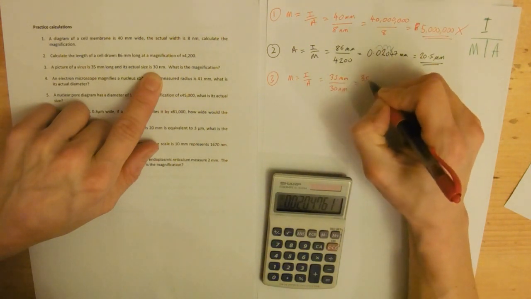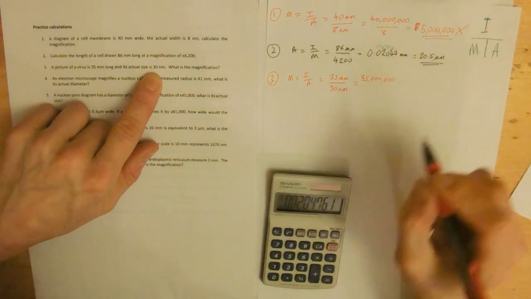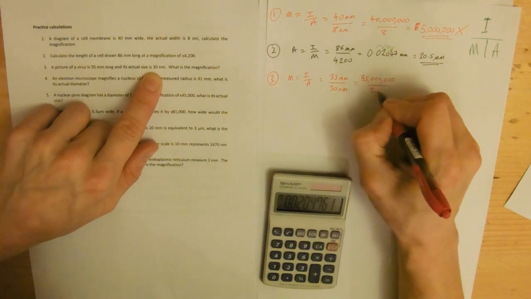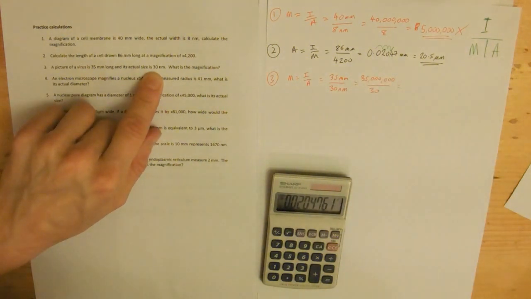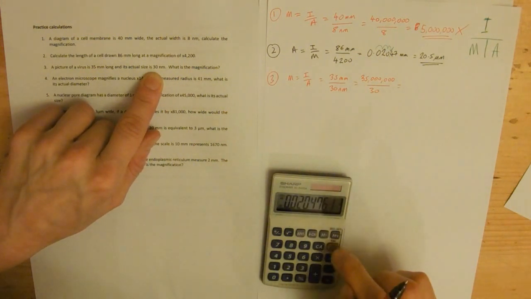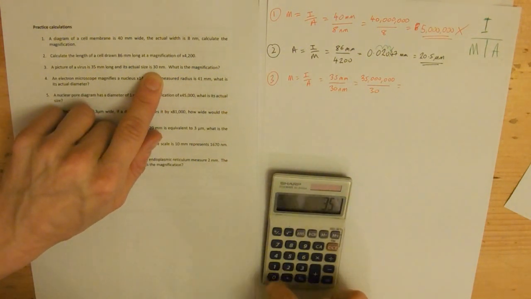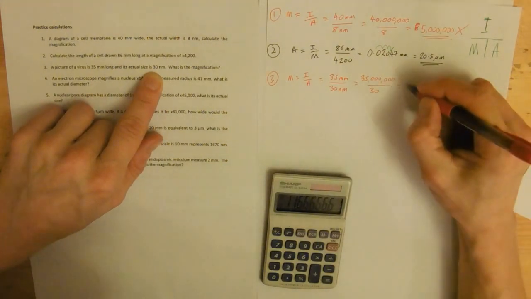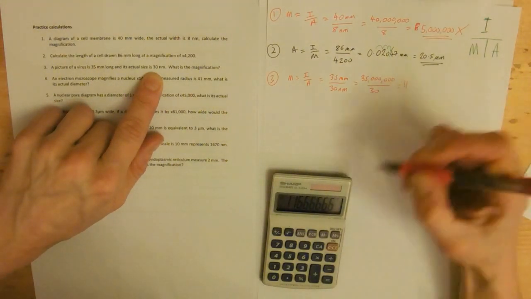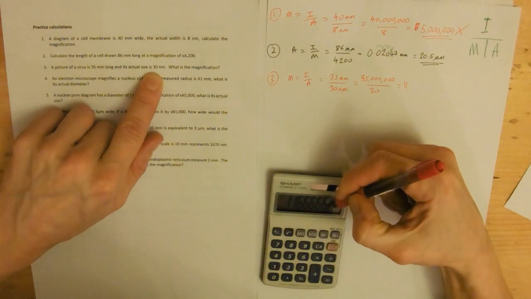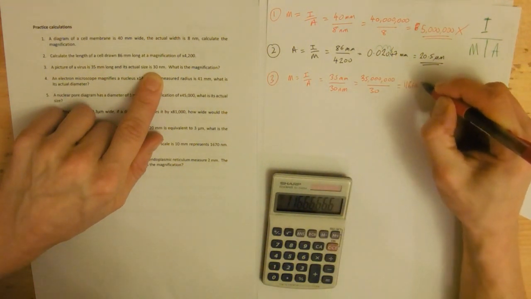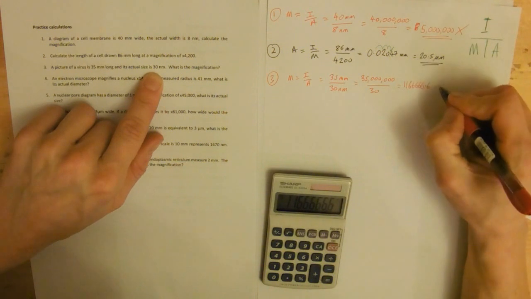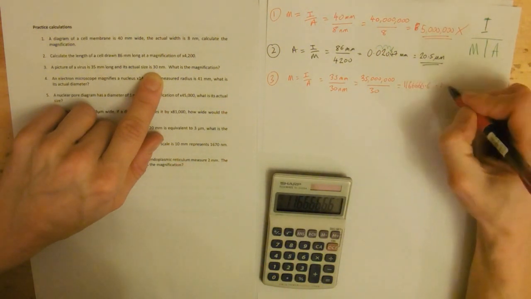35, 1, 2, 3, 1, 2, 3. So there's a million nanometers in a millimeter. Still dividing that by our 30 there. And we put that into our calculator, so 35 with 6 zeros divided by 30 is 1 with five 6s, then 0.6, and we will round that off, I think, to the nearest whole.